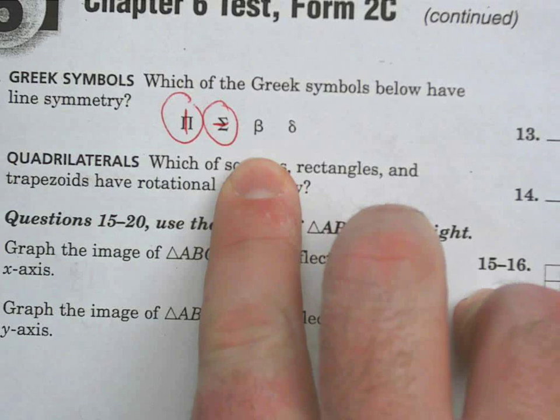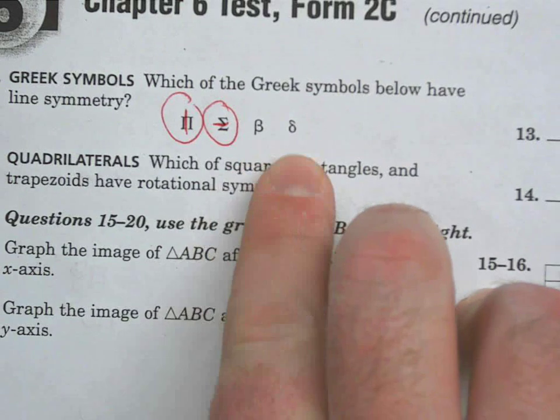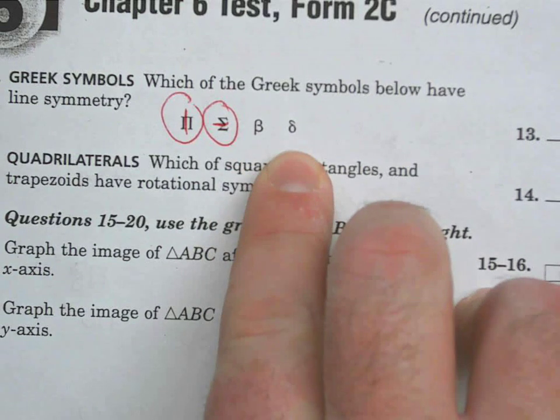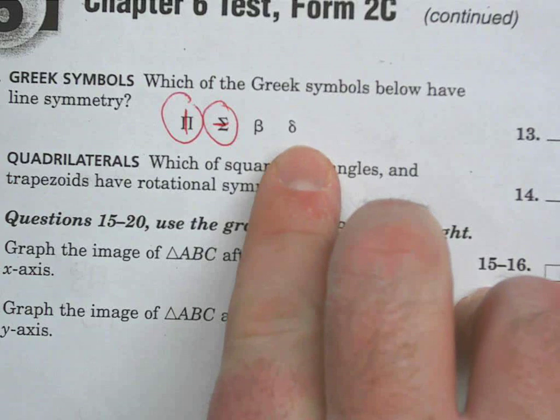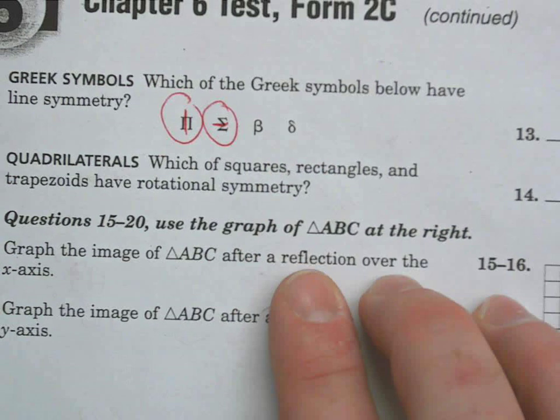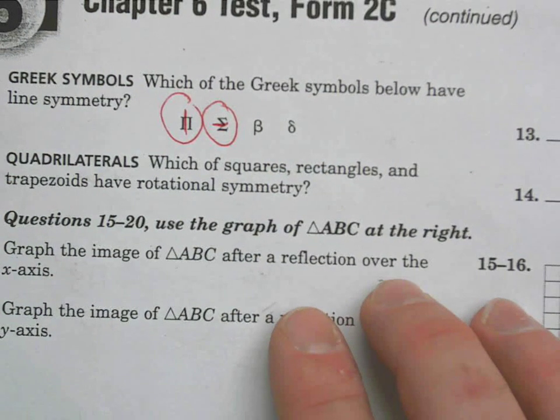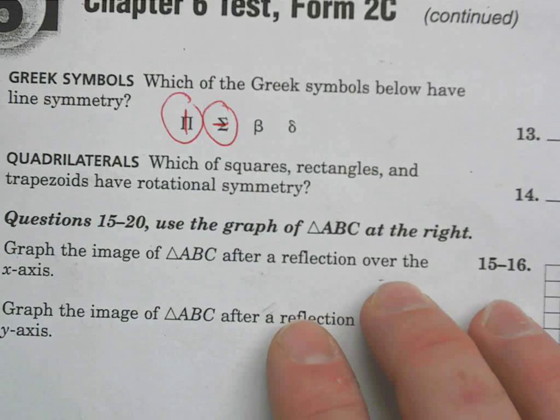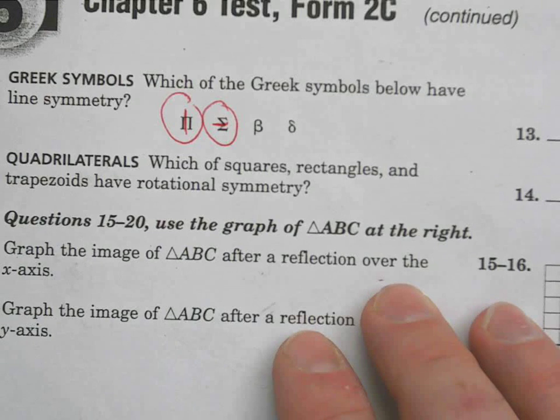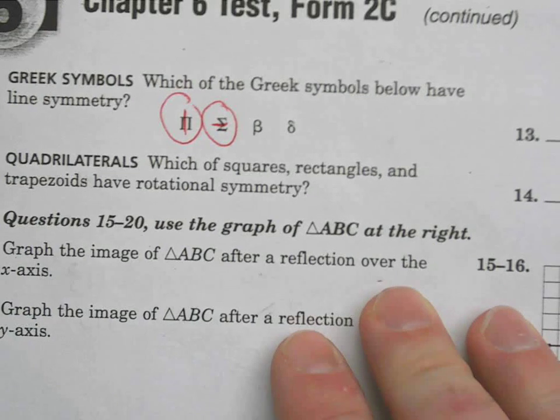That little Q on the little line that goes down on the B doesn't work, and that is like a circle that doesn't complete it on the figure 8, so no. Now, I'll warn you. Lines of symmetry are going to be capital letters for your particular chapter test. Study a couple capital letters, know which ones have lines of symmetry, which ones don't, and you'll know that question really inside and out. Next part says, which of squares, rectangles, and trapezoids have rotational symmetry?